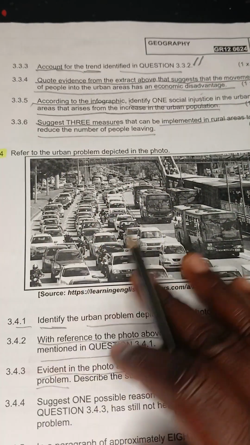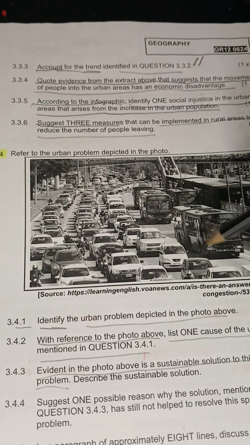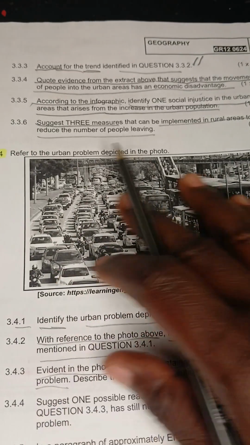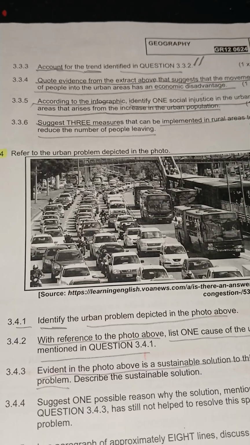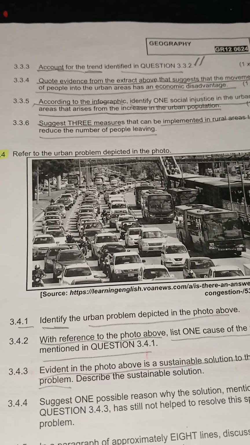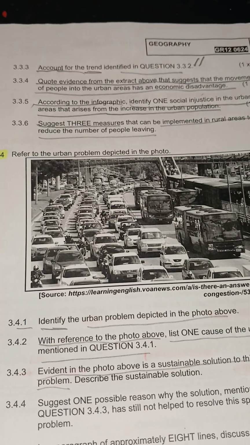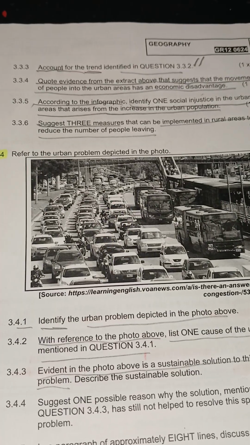If people stop driving their own cars and start to use public transport, obviously we are going to solve the problem of traffic congestion. So guys, the answer is there. You don't have to struggle. You get your 2 marks. Already from this, you have got 5 out of 15. You see how we are moving.